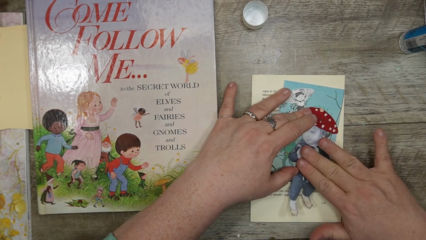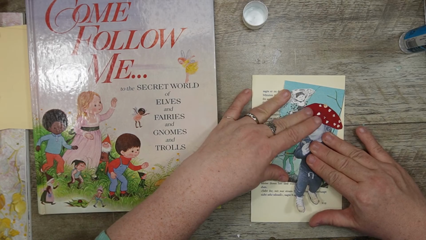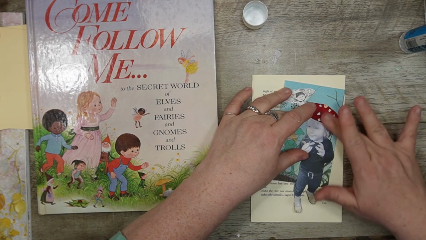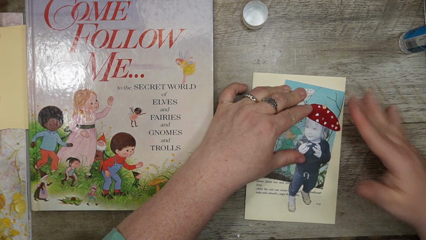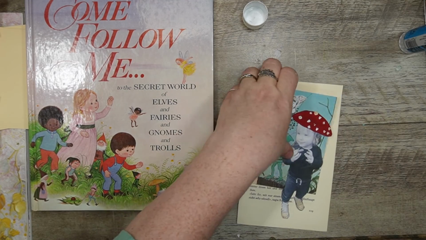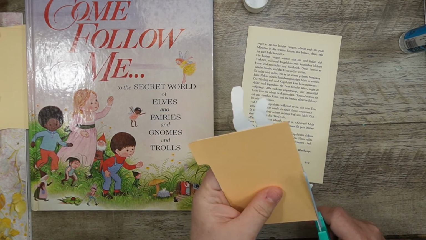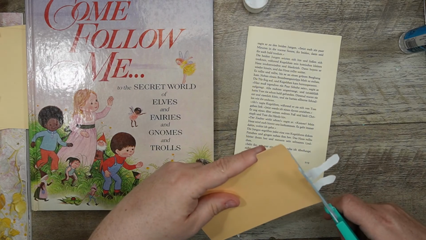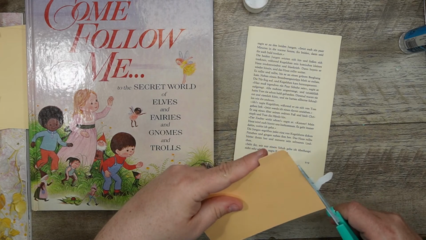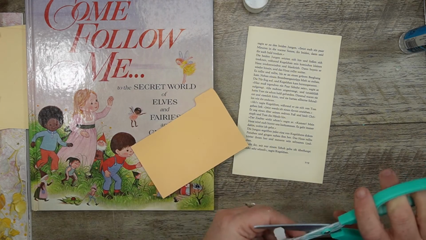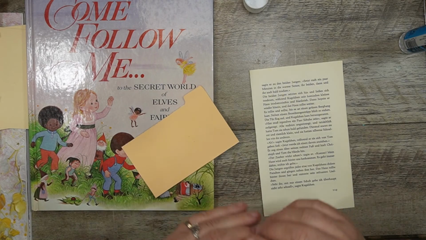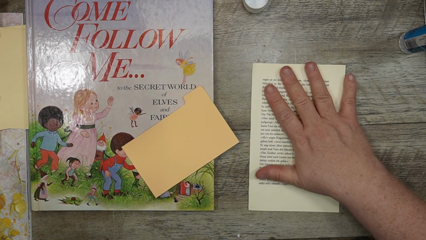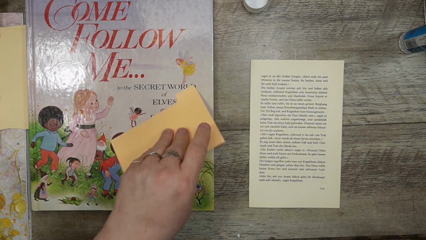Whoops. Okay, now I'll clip off this excess. Surprisingly quiet right now. The kids are very into playing Mario Kart.